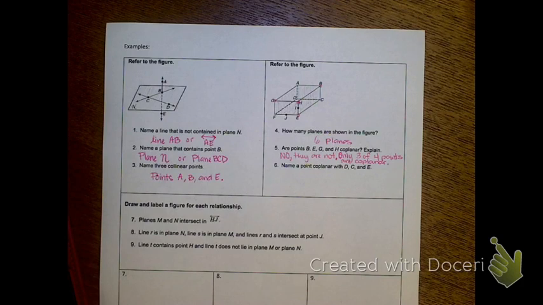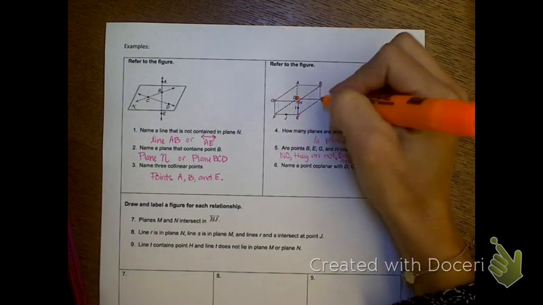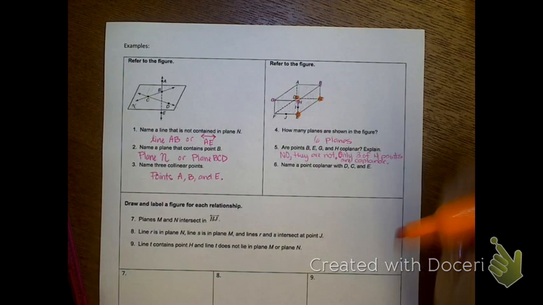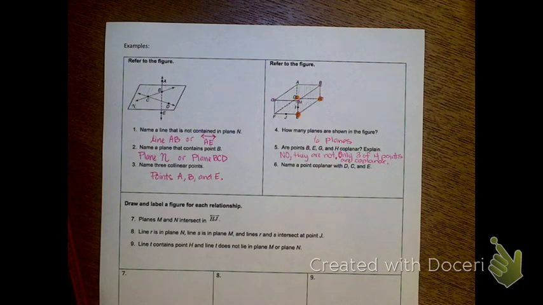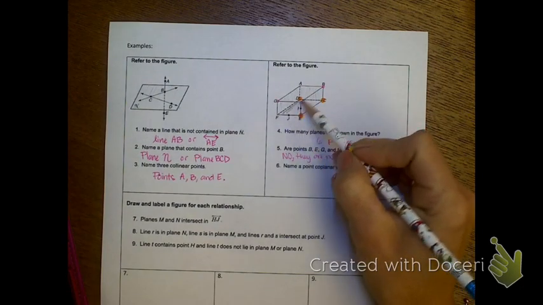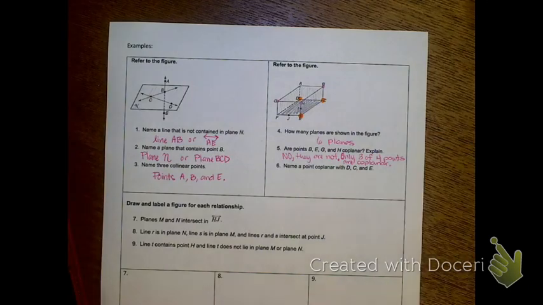Alright, so next it says name a point coplanar with D, C, and E. So I'm going to get a different color here to highlight those points. But I see D is way back here in the corner, C is over here, and E is over here. So if I'm looking at those points, if you think of this shape like being a room, they're all part of the floor, okay?